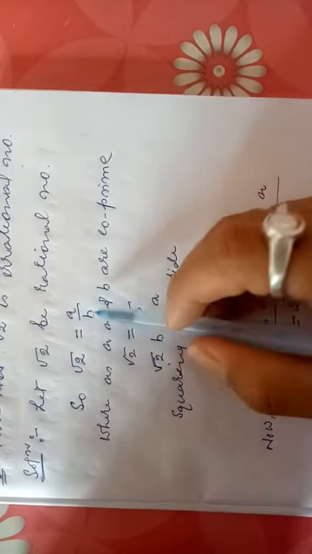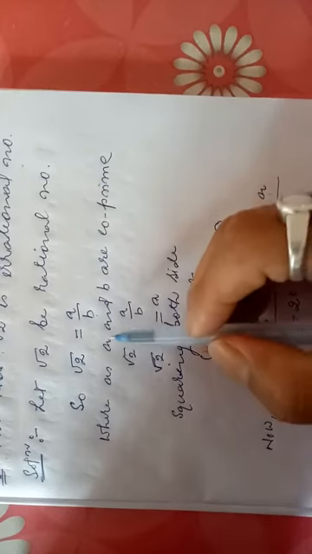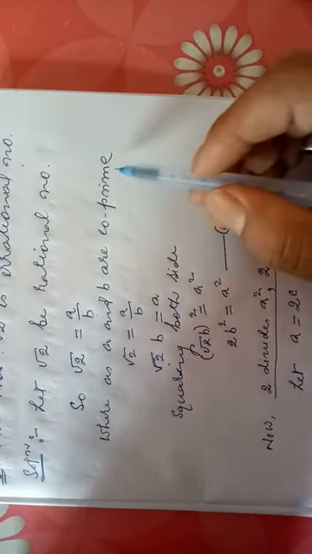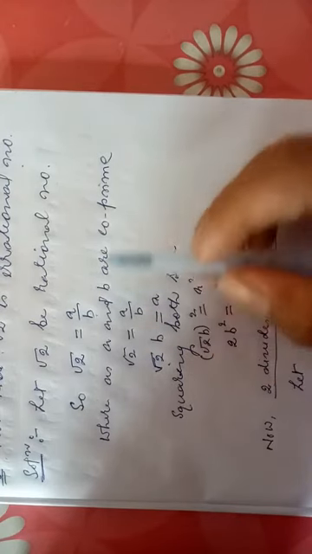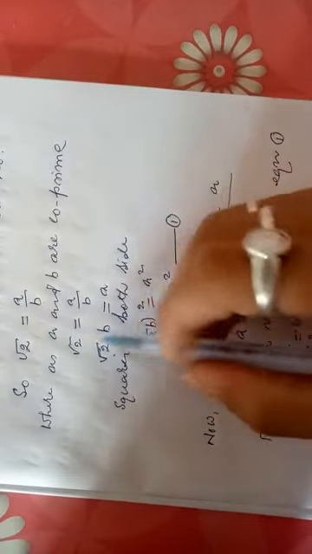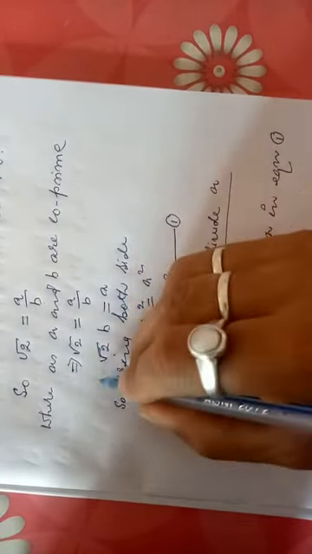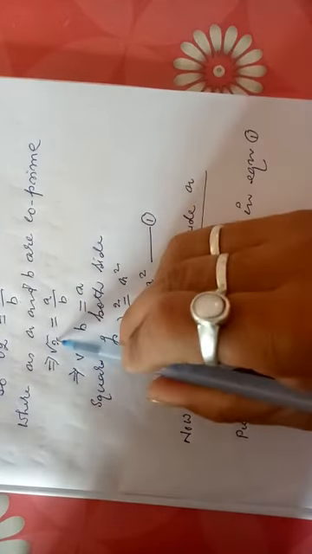So we take a and b, some positive integers, where a and b are co-prime. For a rational number, a and b must be co-prime. Co-prime means numbers which have only one as a common factor. The same we will write here. Then cross multiply, this b will go here.